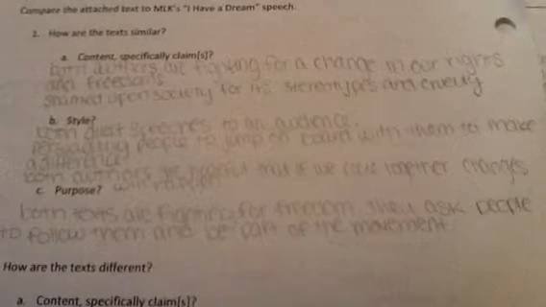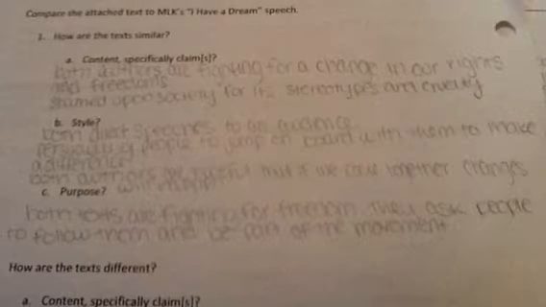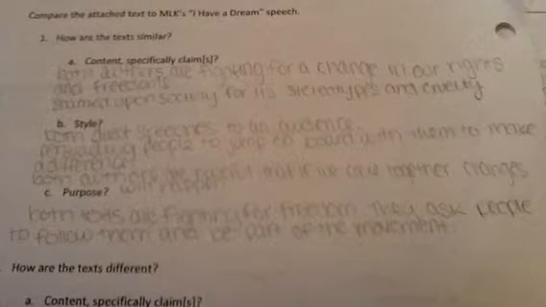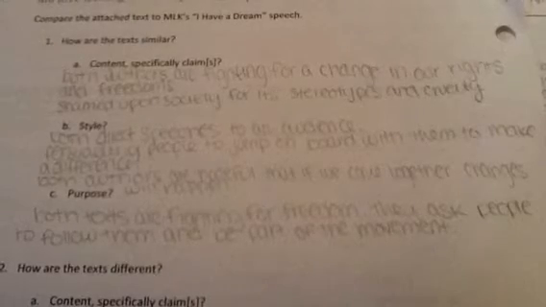In the summative assessment, I wrote, both texts are fighting for freedom, but I also gave an example of what they were doing to fight for freedom. I wrote, they asked people to follow them and be a part of their movement. I can use this skill in college when I'm given a text that I don't completely understand, I will be able to pull out the purpose and go from there.